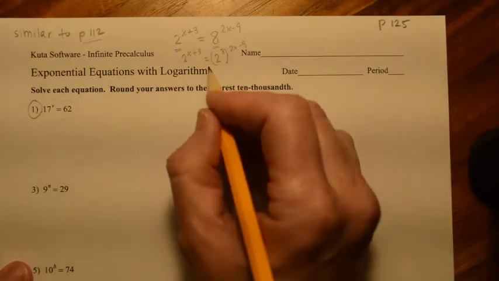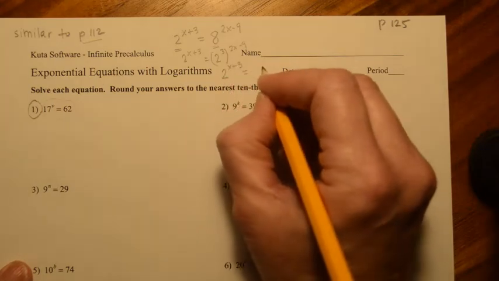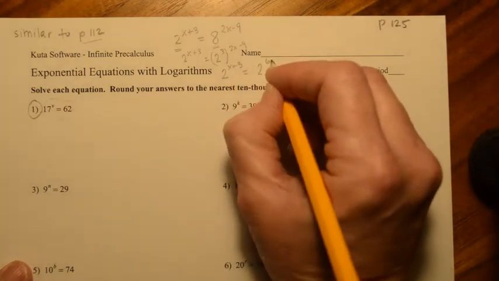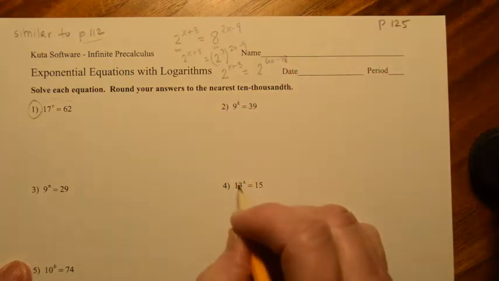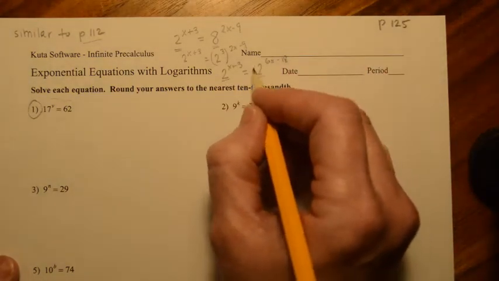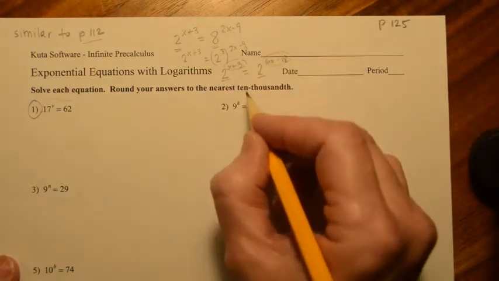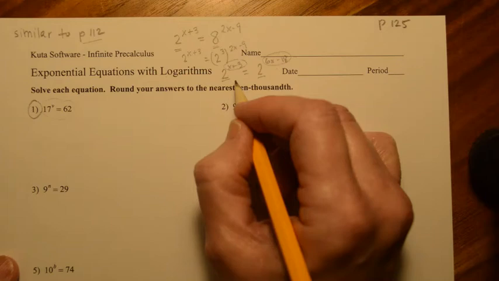All right, hopefully you're remembering these. Then this would be 2 to the x plus 3 equals 2 to the 6x minus 18. And then we said, well, since the bases are the same and the expressions are equal, the exponents must be equal. Again, this is the whole one-to-one property about exponents.